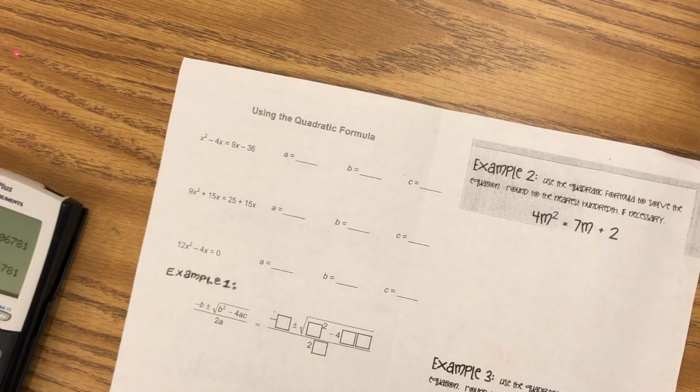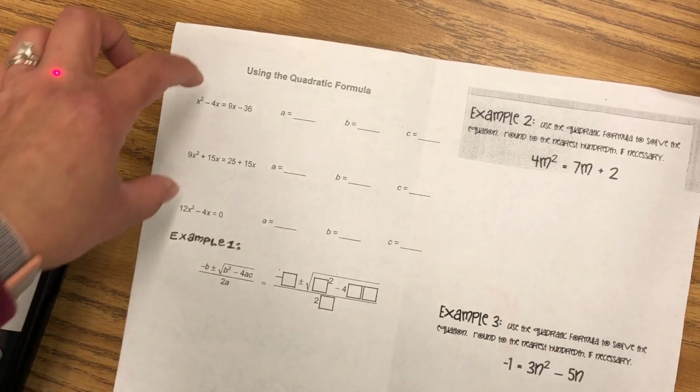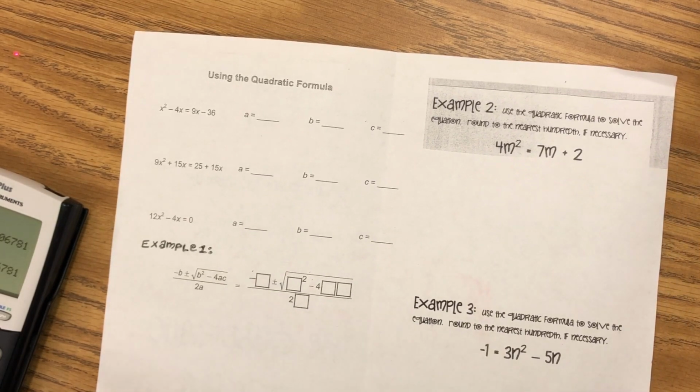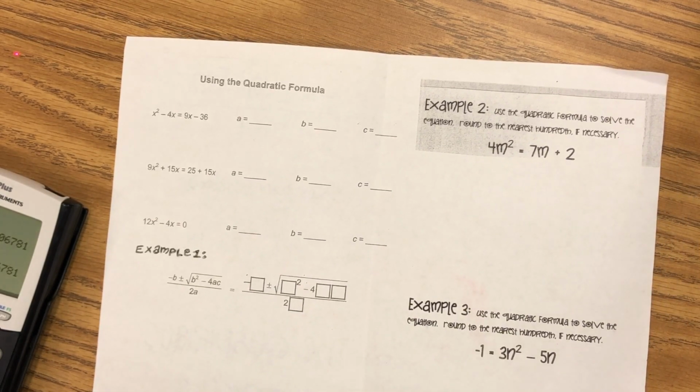And we can practice a couple more together. Okay, so like the top part, it's really just getting you comfortable with identifying who is the A, who's the B, and who is the C. Okay, so remember that they always have to be in standard form first.